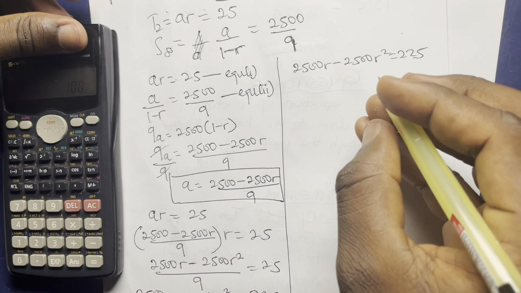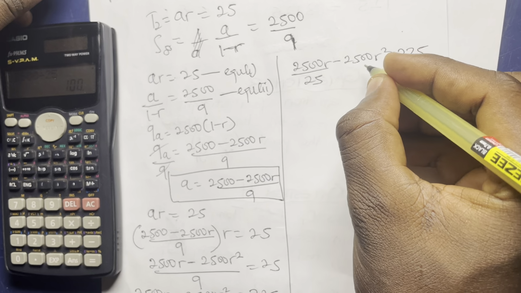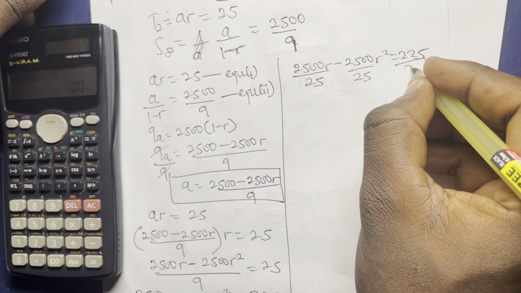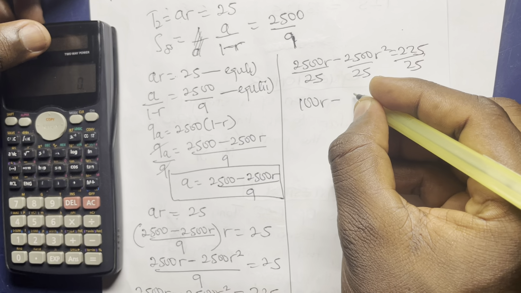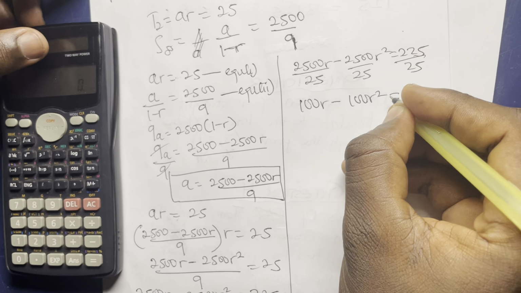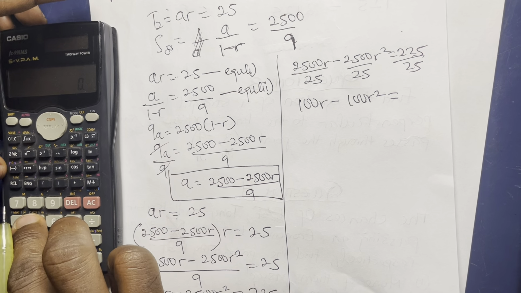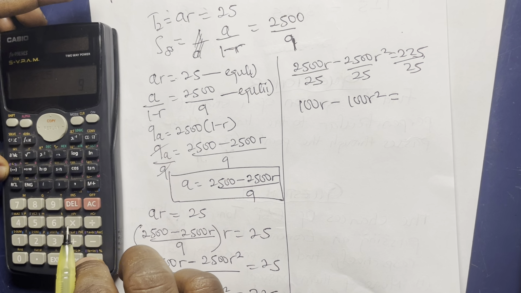Good. So I get 100R minus 100R squared equals 225 divided by 25, that's 9.